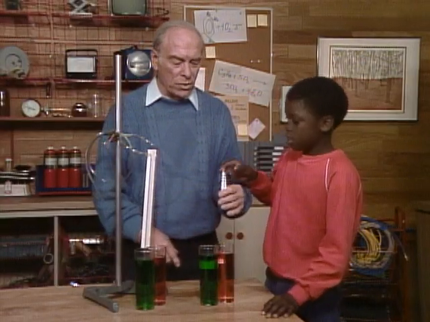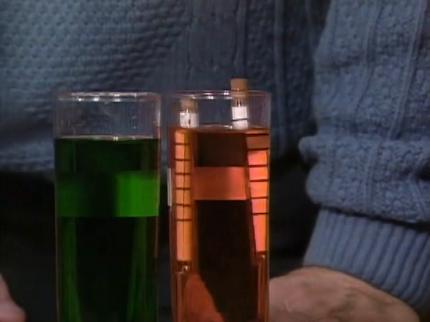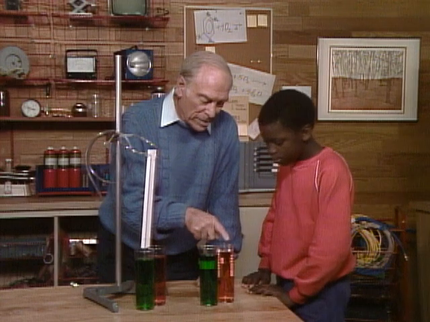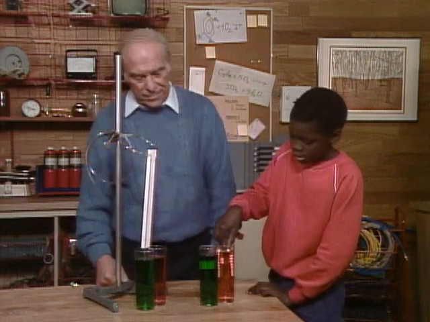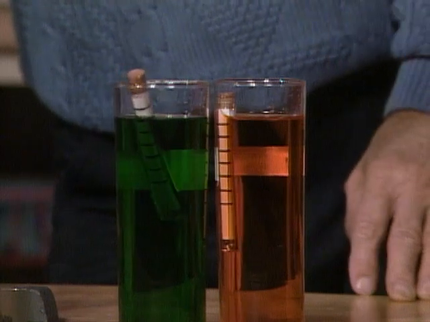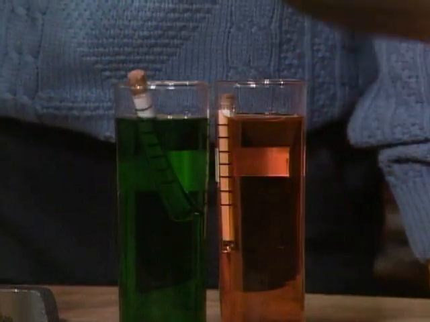Okay, here, put them in the orange one. Okay. Now notice where they float? Almost all the way down. Yeah. Now take one of them out of there and put it in here. Okay. Well, this one floats higher than this one. Why?